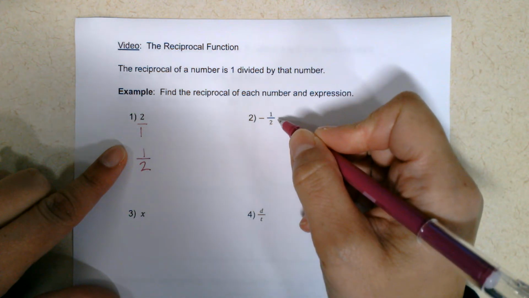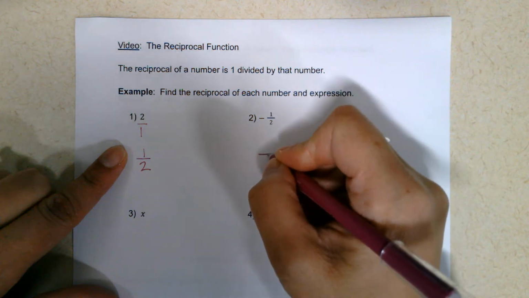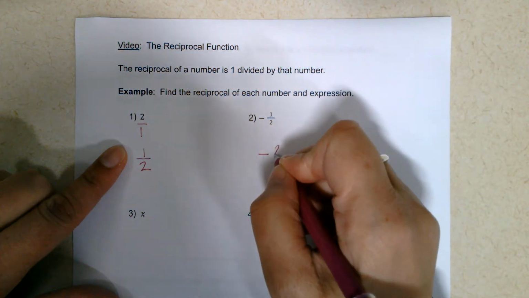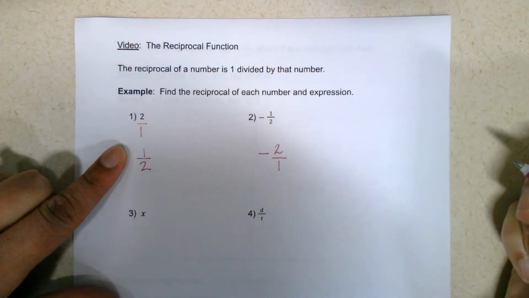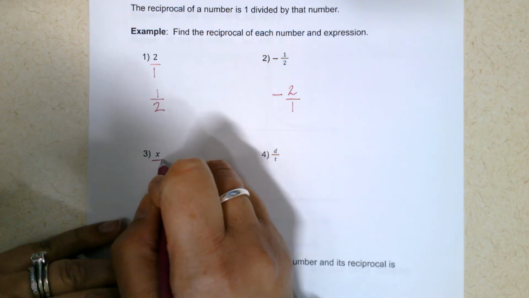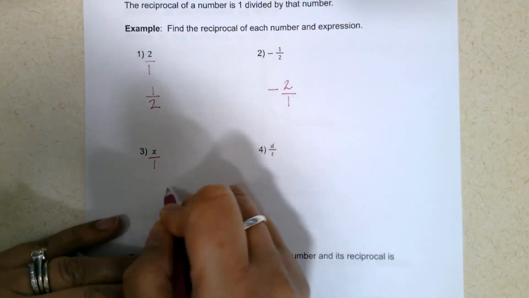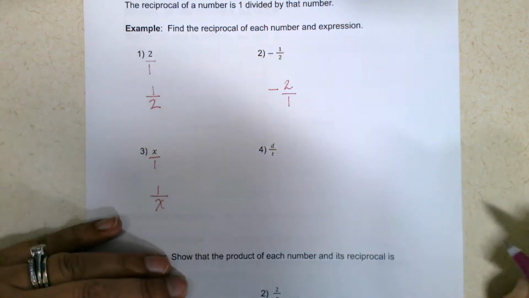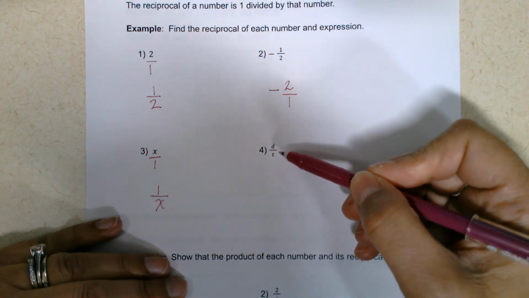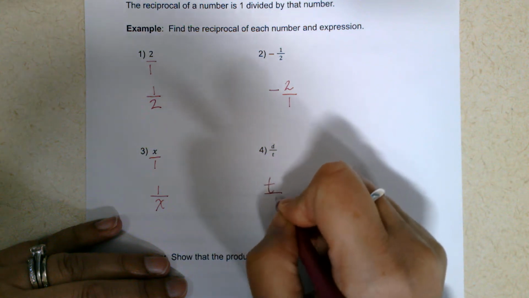To find the reciprocal of -1/2, we keep the negative, that stays. We're not worrying about the negative, but we are going to make the numerator the denominator and the denominator the numerator. So we flip it. Okay, here we have an expression x. Well, let's put that over 1, and you're just going to flip it, 1 over x. Now this expression is already in fraction form, so t over d.